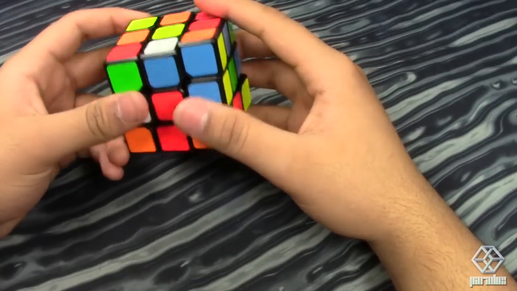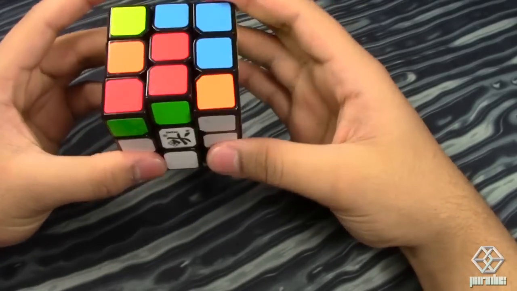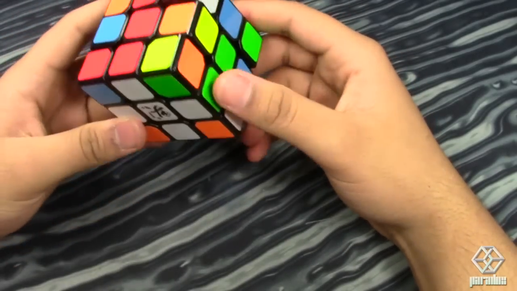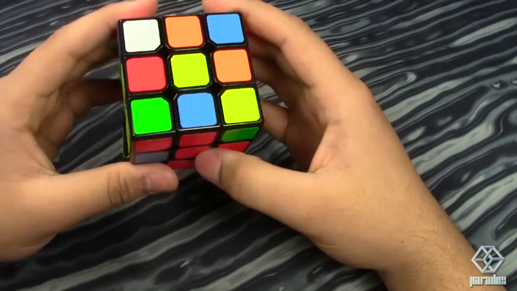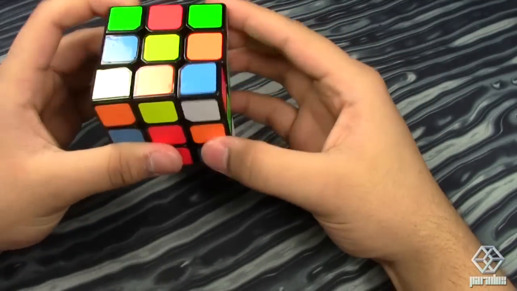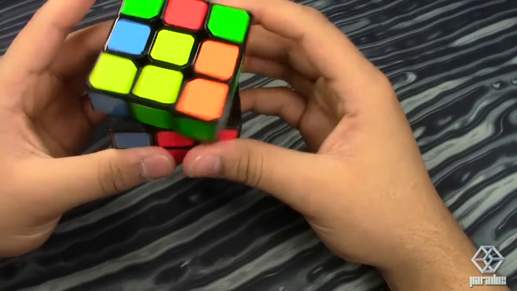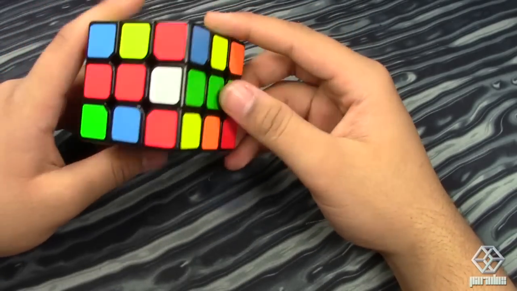And then you can change the cross, put them all in, and then realign. Since you're solving it on the bottom, you can do look ahead for your first F2L pair and then solve it from there. Alright, so that's all the techniques right there.